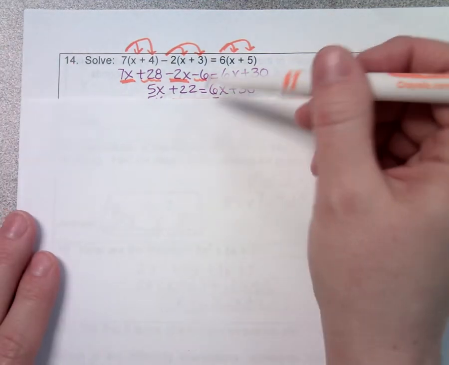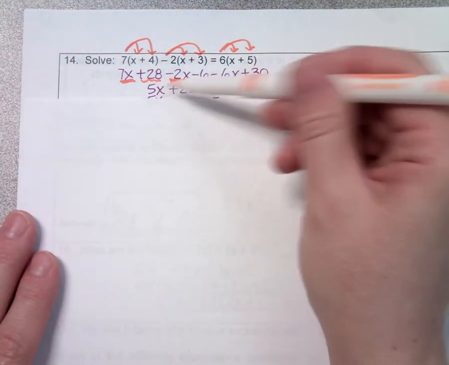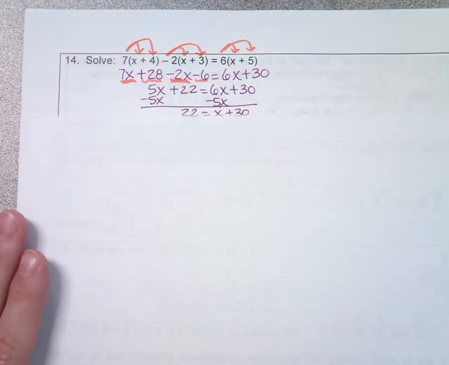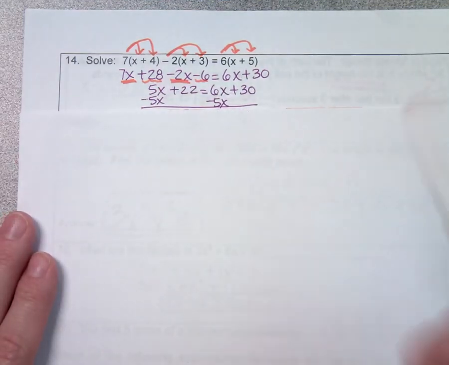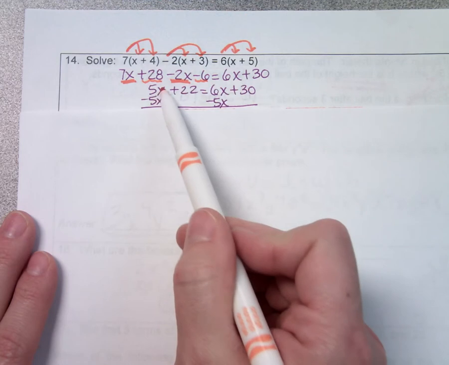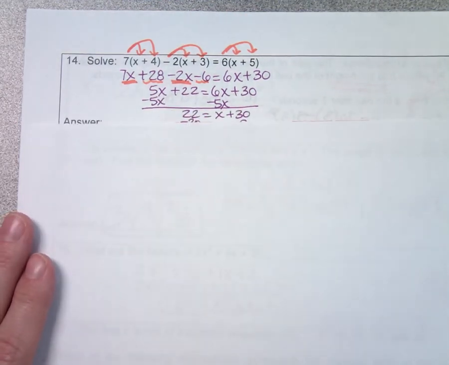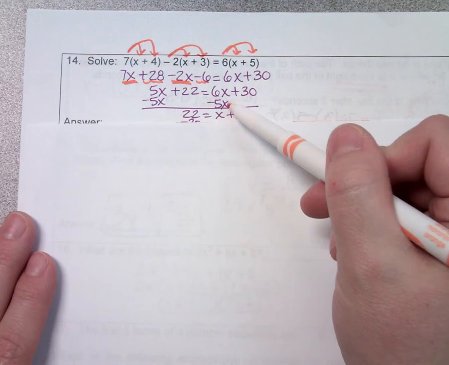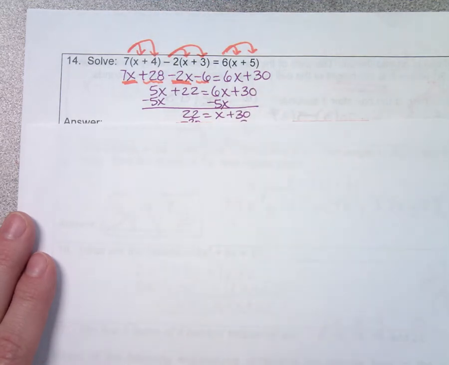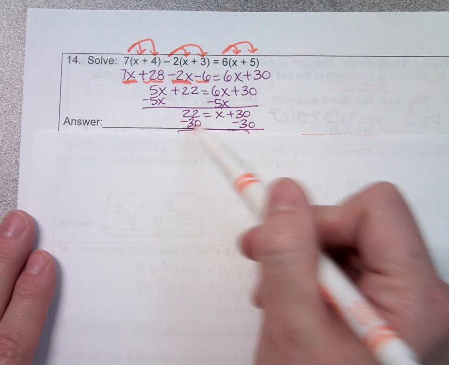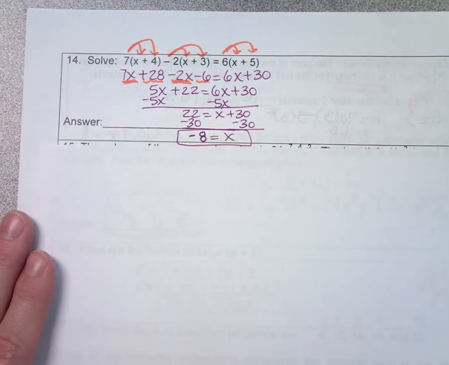If I ever have like terms on opposite sides of the equals, I have to move one of them. So I chose to move the 5x by subtracting 5x from both sides. That way 5x minus 5x is 0. It's not there anymore. I bring down the 22. 6x minus 5x is x, and I bring down the plus 30. And then the next thing to do to get x by itself is subtract 30 from both sides, and that makes negative 8.